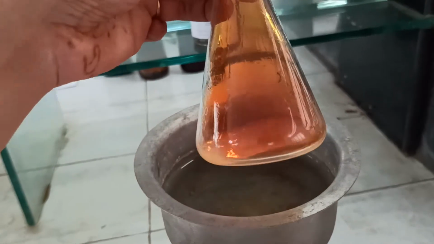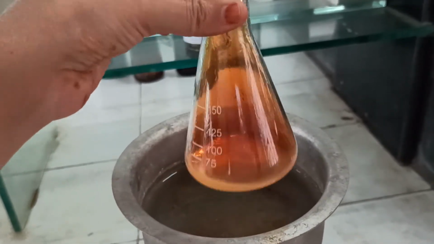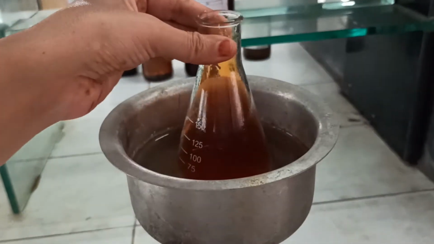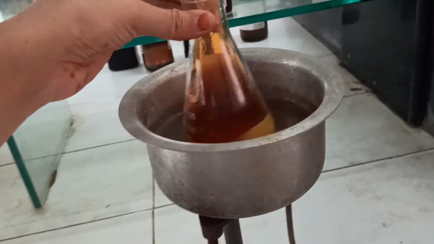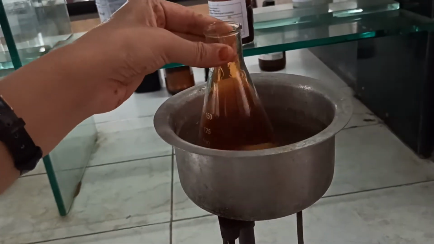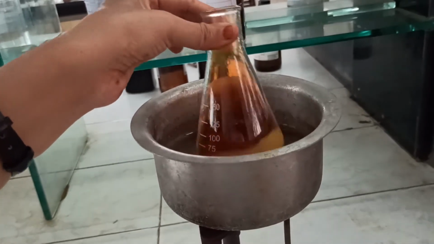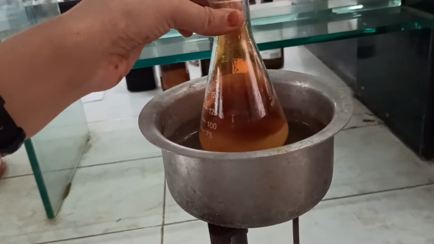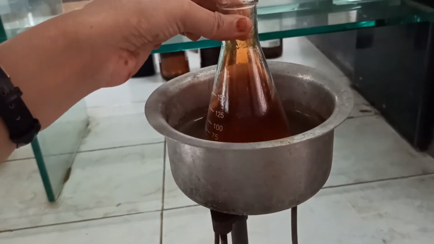You can note the change in consistency and color of the reaction mixture. Further, we have to heat it for 30 more minutes.